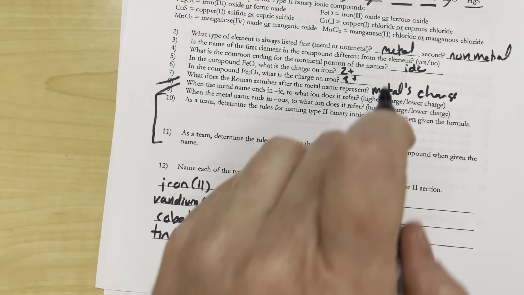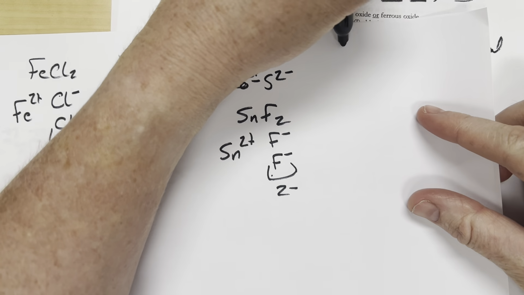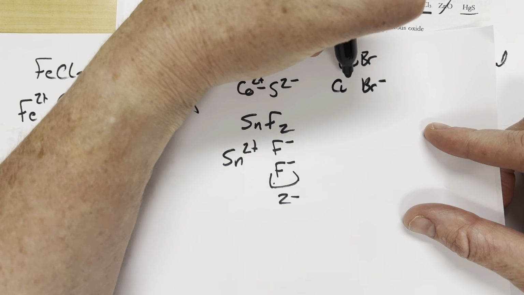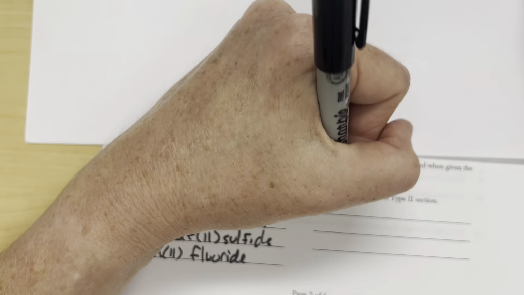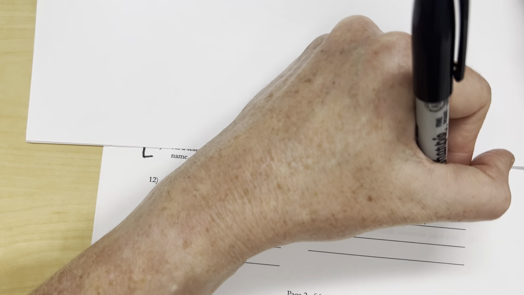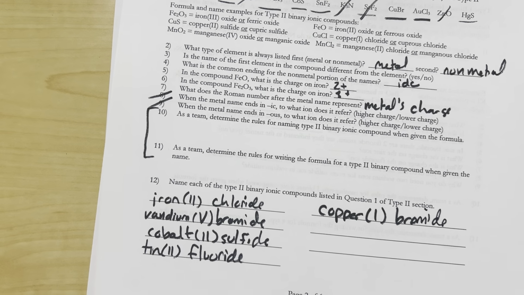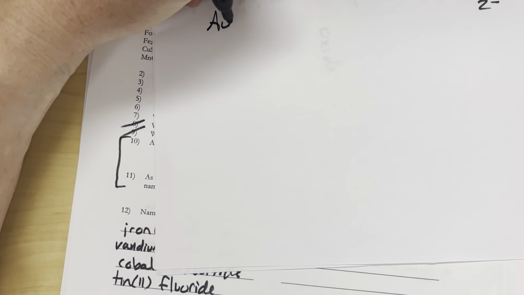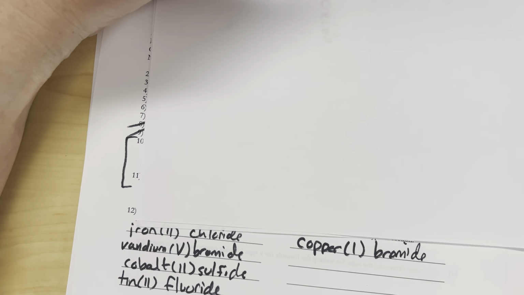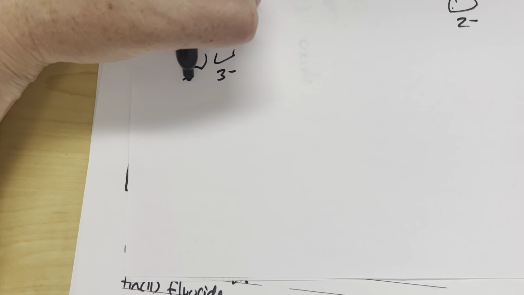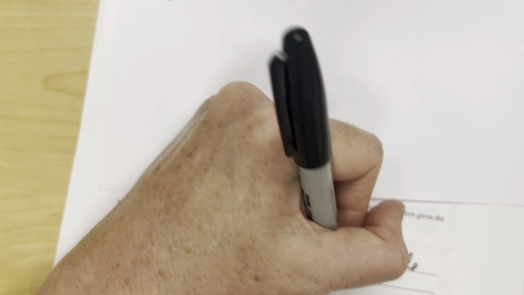Keep going. The next one we have is this copper thing. We know bromide has -1, so copper therefore must be a +1. And this is copper 1 bromide. We get to this, AuCl3. Each chloride has a -1, so all of them together give me a 3 negative, meaning this gold must be 3 positive. This is gold 3 chloride.